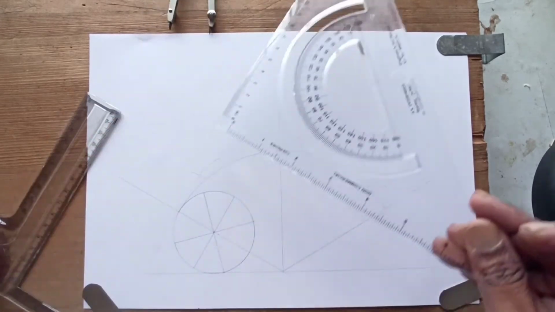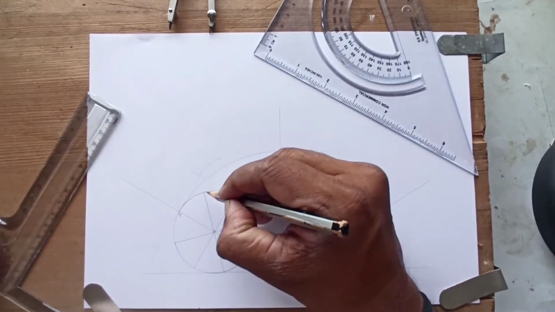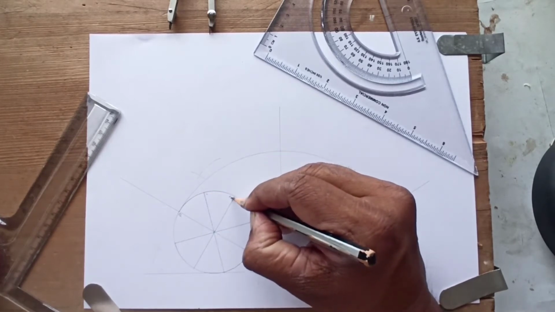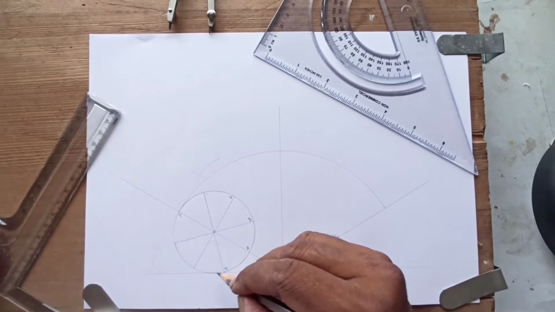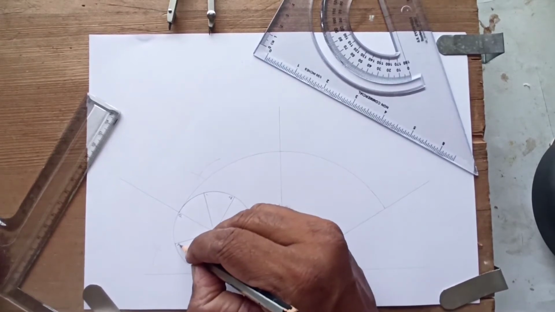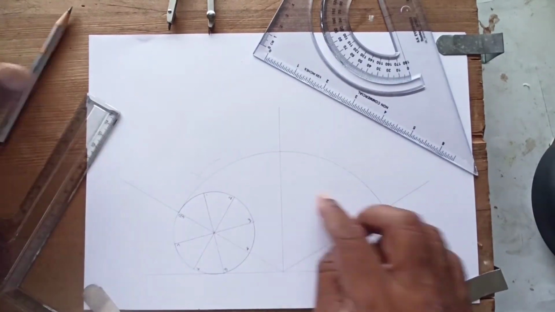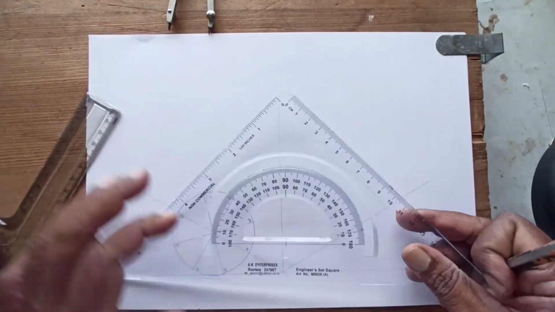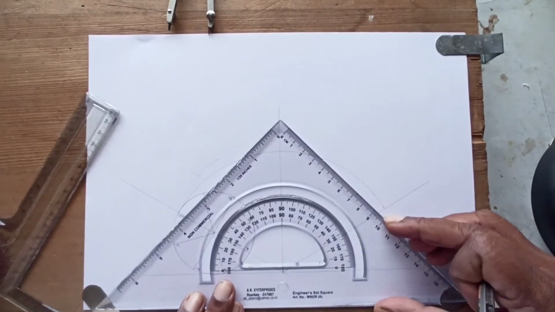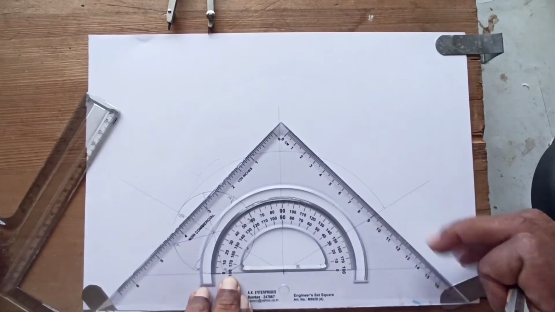While naming, you can do it in this way. Say it is P, then 1, 2, 3, 4, 5, 6, 7, and this is 8. Now the rolling circle sector can also be divided into 8 equal parts, since we have divided the circle into 8 equal parts.